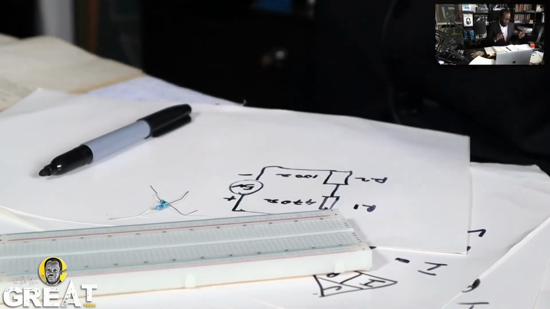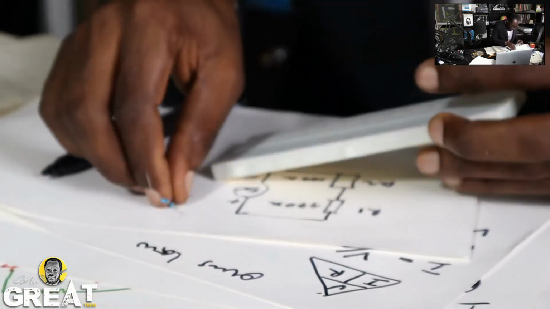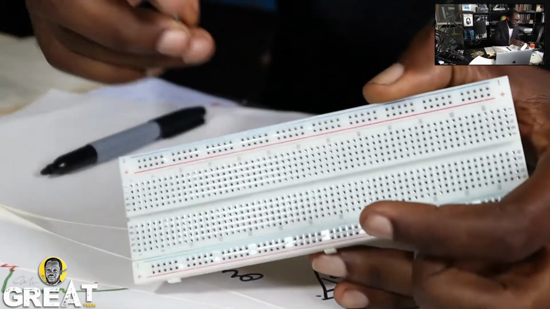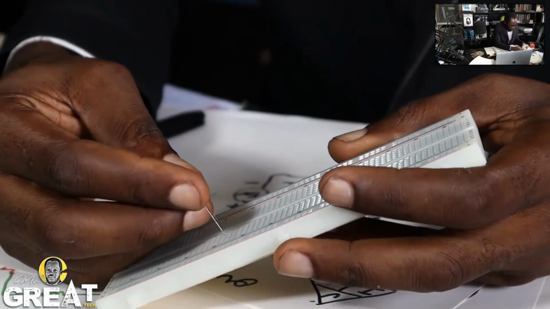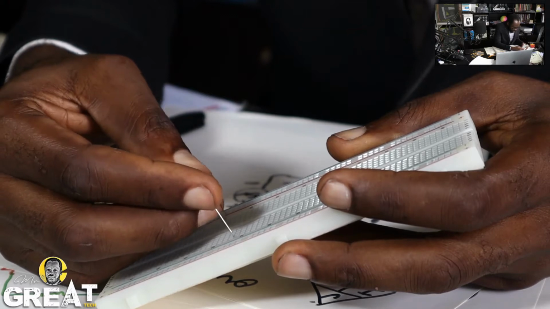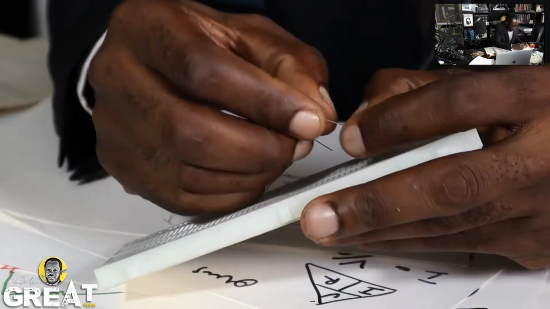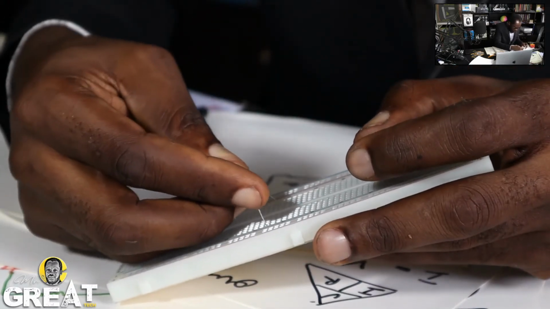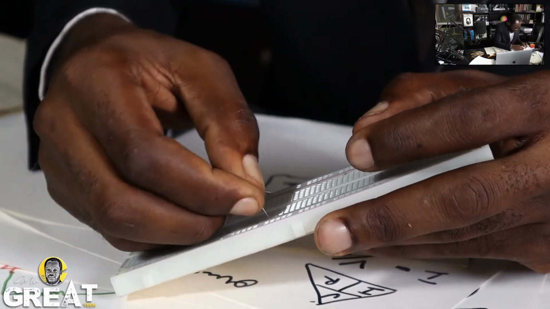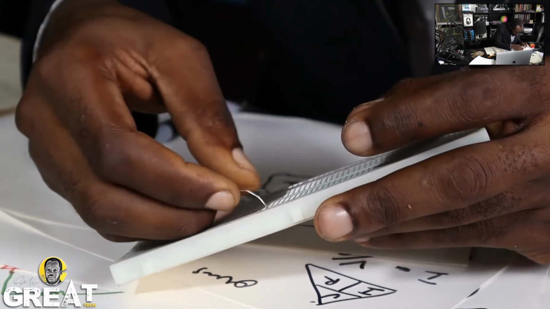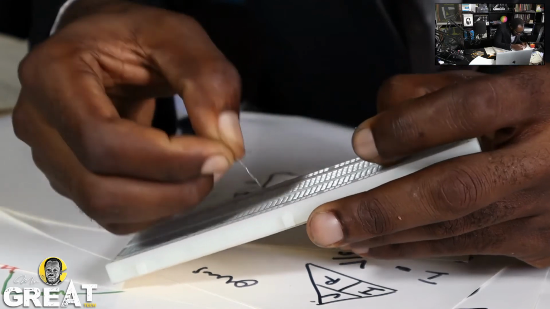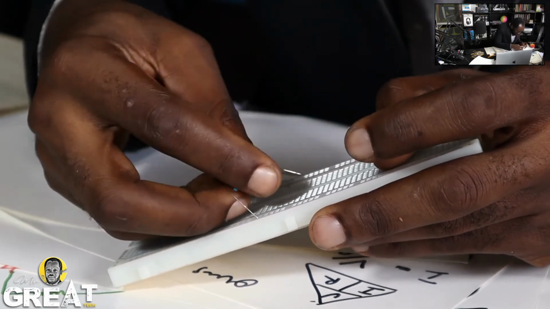Okay, so now let's see. 470, very simple. You push it in series with the circuit. This is the plus of the circuit.